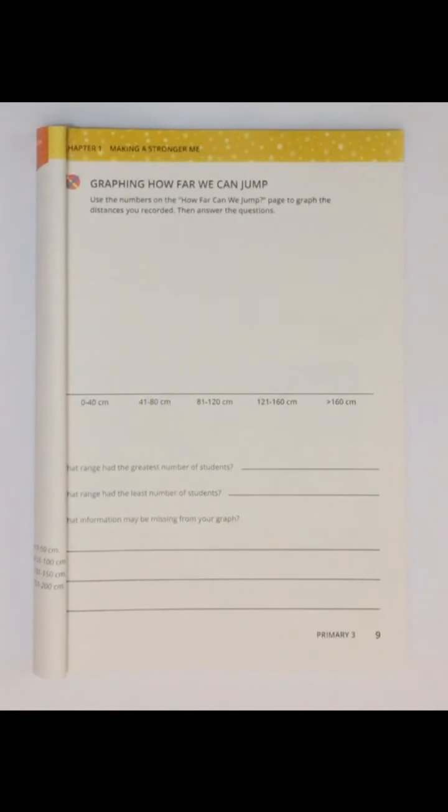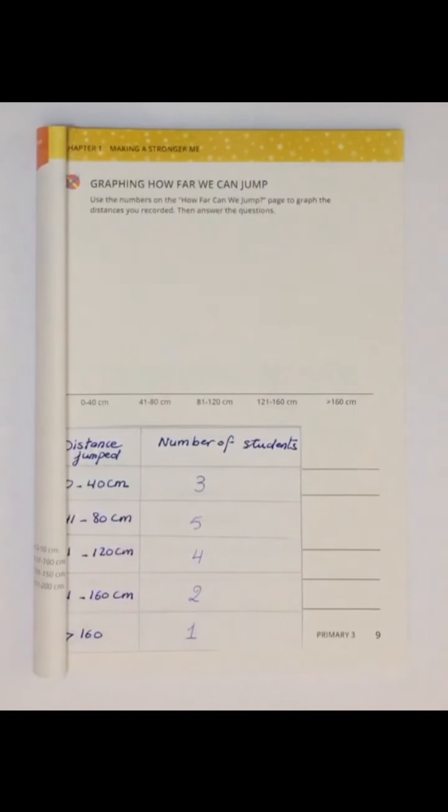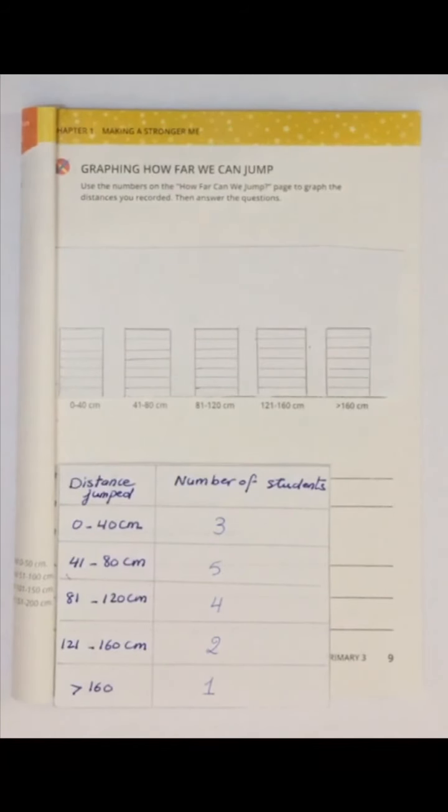Now look at page 9. Do you remember the data that Miss Sarah collected? The table at page 7. Let's look at the table. We want to present or communicate this table. I will choose the bar graph to communicate the data I have. Okay, I will represent my data using bar graph. So I drew bars so I can represent the data in the table.